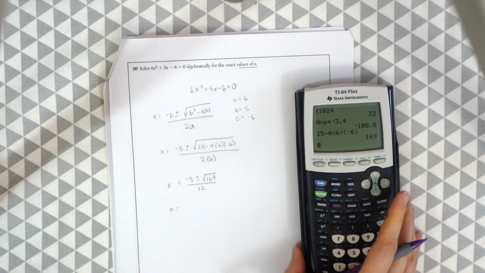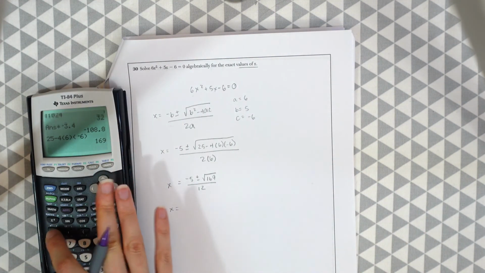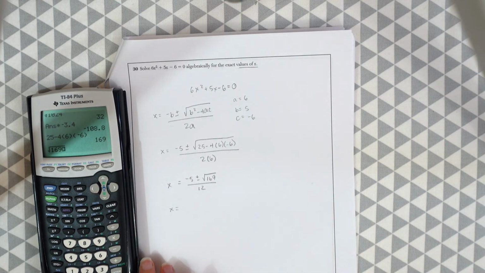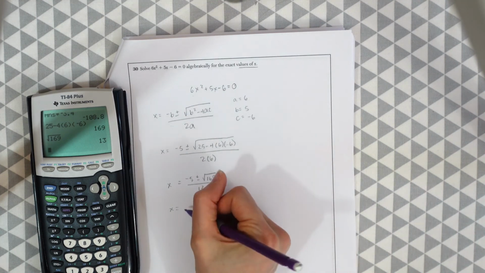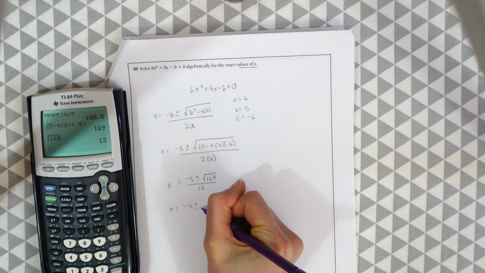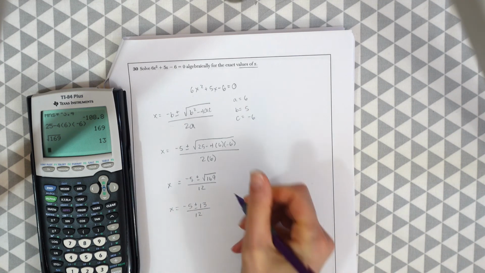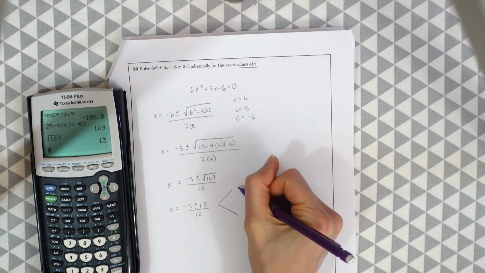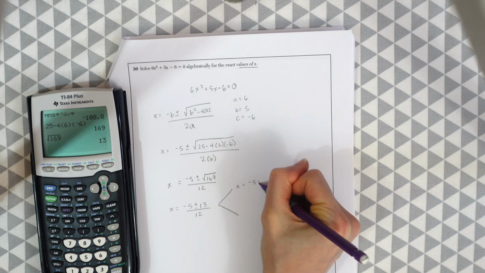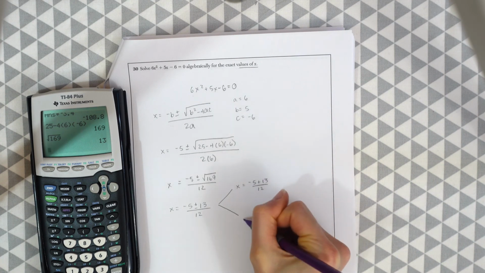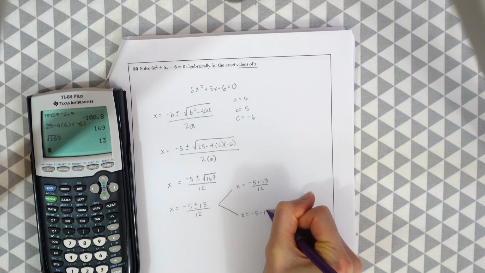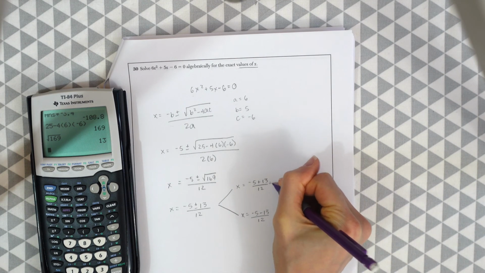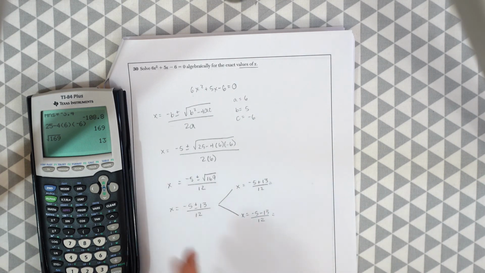So let's simplify this more. What's radical 169? It's 13, so it's a perfect square. So we get negative 5 plus or minus 13 all over 12. So this gives us two equations. So x is equal to negative 5 plus 13 over 12, and x is equal to negative 5 minus 13 over 12. And now we just need to calculate each one and see what x is equal to.